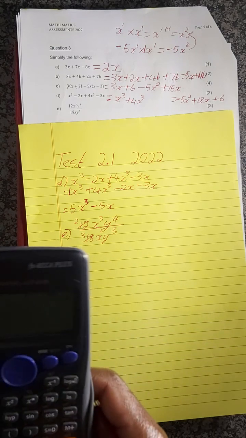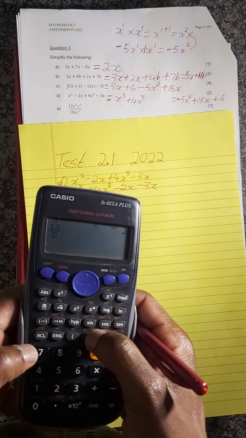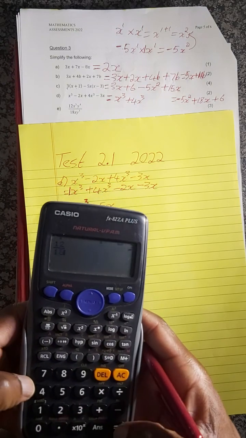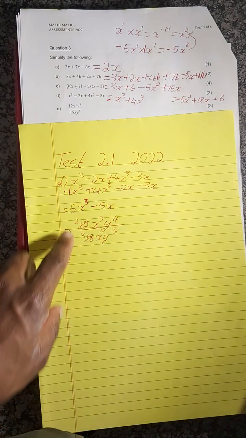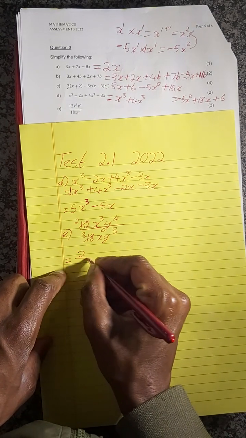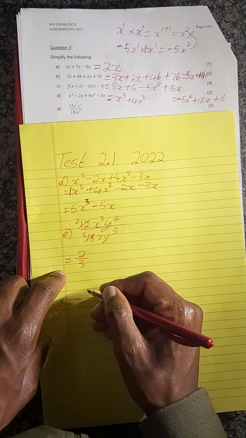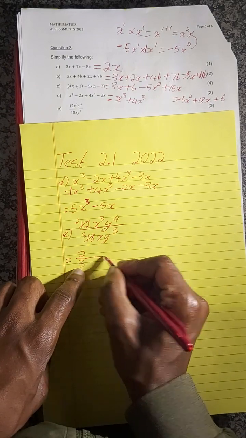You can do it with a calculator. So I have a fraction which is 12 divided by 18, or 12 over 18, and then I get 2 over 3. You see, got it. 2 over 3. Put it down here. 2 over 3. You see that? And then this is what's going to happen next.